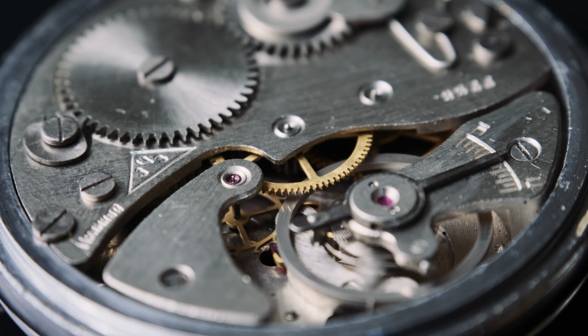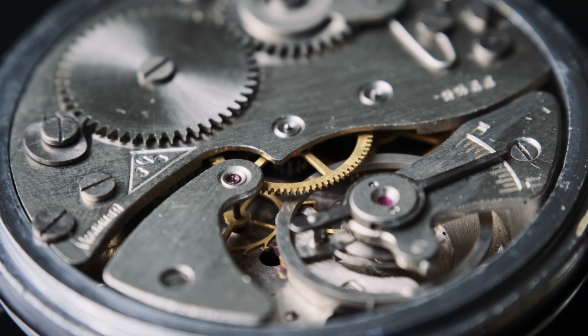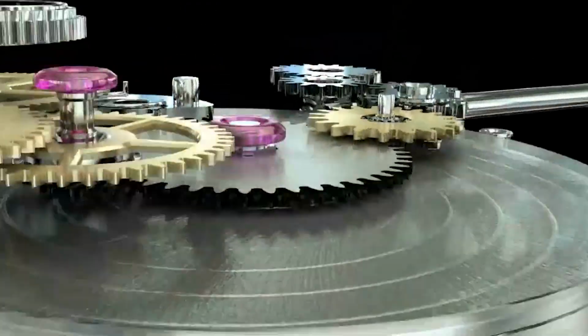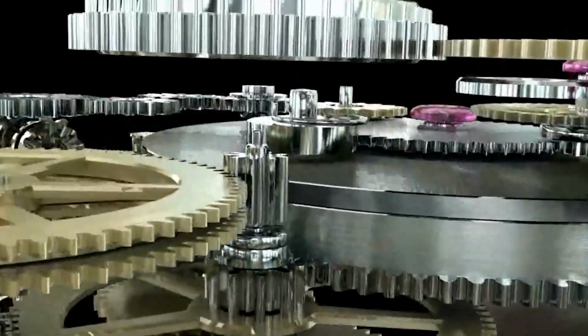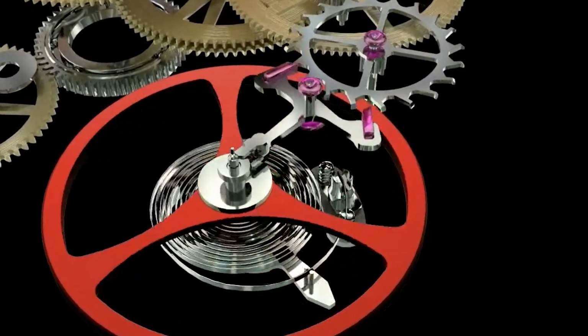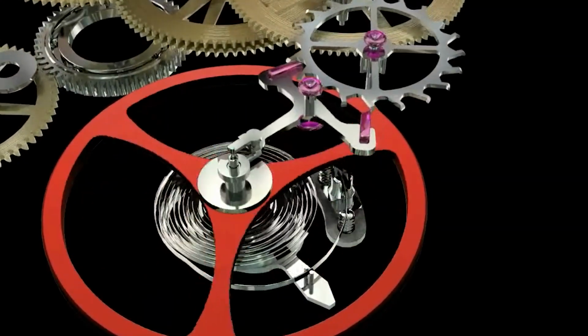Movement is another watch terminology that you might have heard a lot. The term refers to the mechanism inside the watch that powers its timekeeping function. The movement, also known as a caliber, is responsible for driving the hands of the watch and other complications such as date displays or chronographs. There are 2 primary types of watch movements: mechanical, manual or automatic, and quartz.